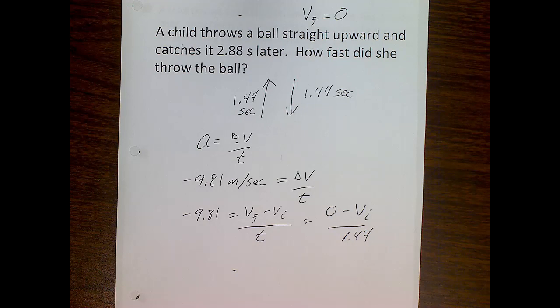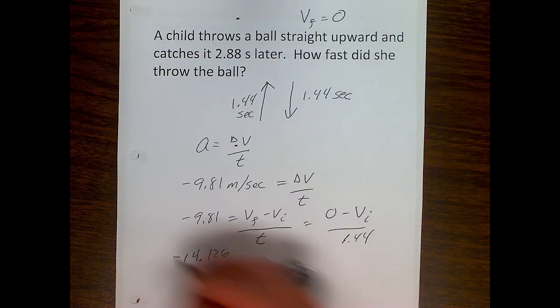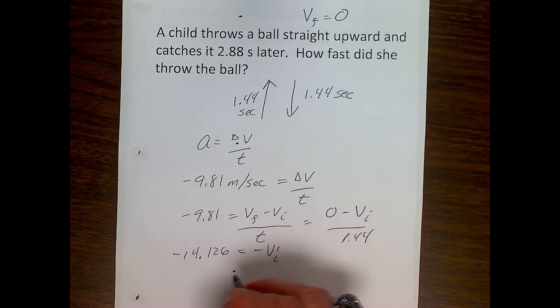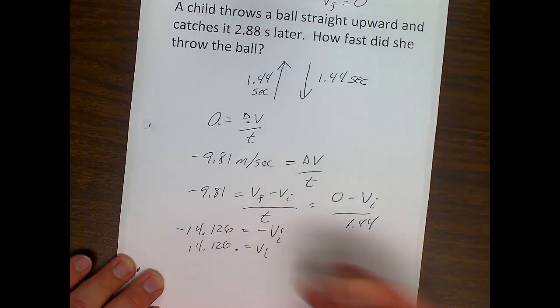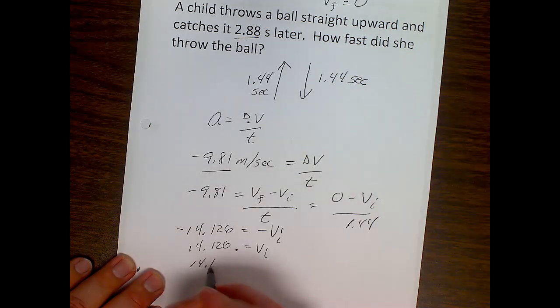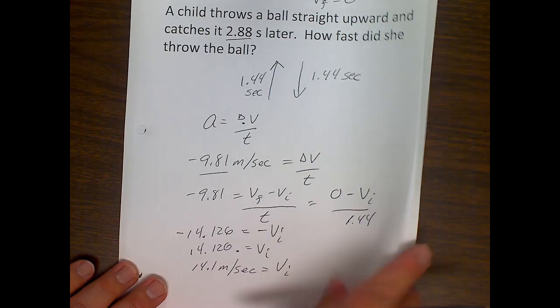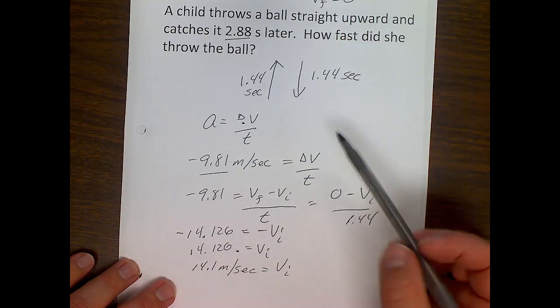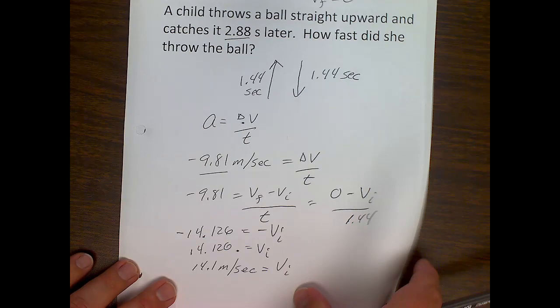Multiplying, that gives me 14.126, and that's a negative, is equal to a negative Vi. So 14.126 is Vi. Three significant digits, I should have 3, so 14.1 meters per second is Vi. And again, typically I do not carry my units in the calculation. I find that just clutters it up. Occasionally, if I need to double check units, I'll do a unit analysis off to the side, which is where I carry my units all the way through the calculation, but no numbers.